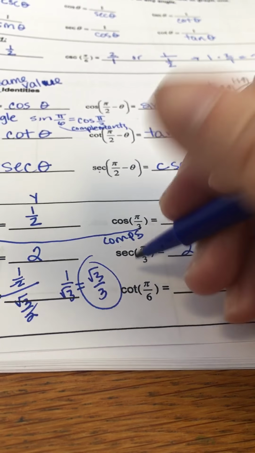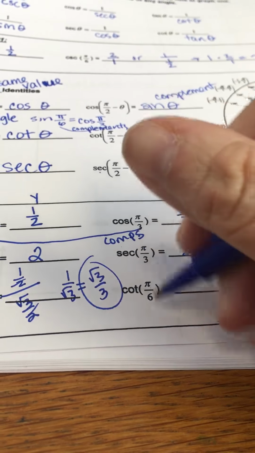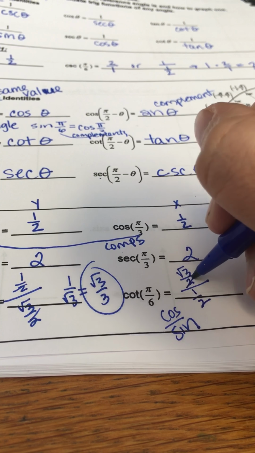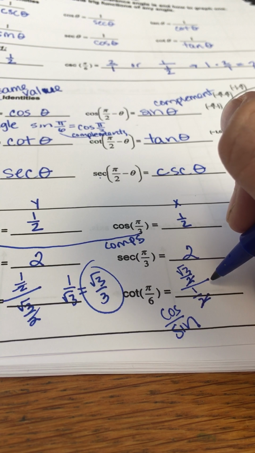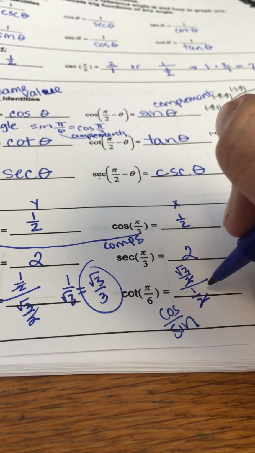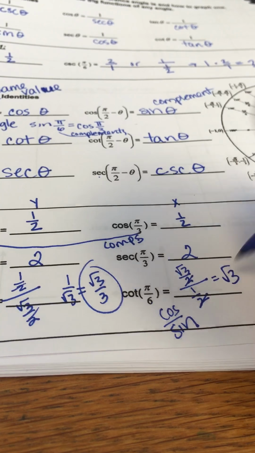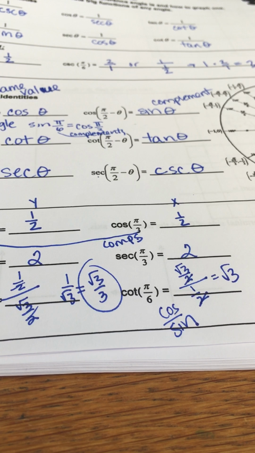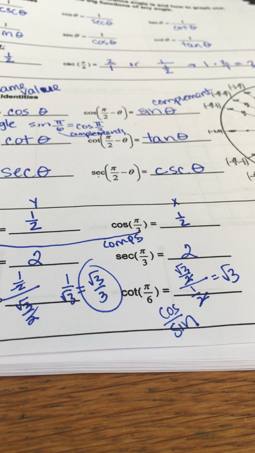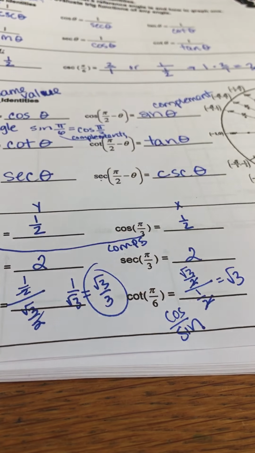Cotangent of pi over 6 is cos over sine, which is root 3 over 2 divided by 1/2. What did I do wrong? It goes root 3. I'm gonna have to look at that and I'll get back to you. I don't know what I did.